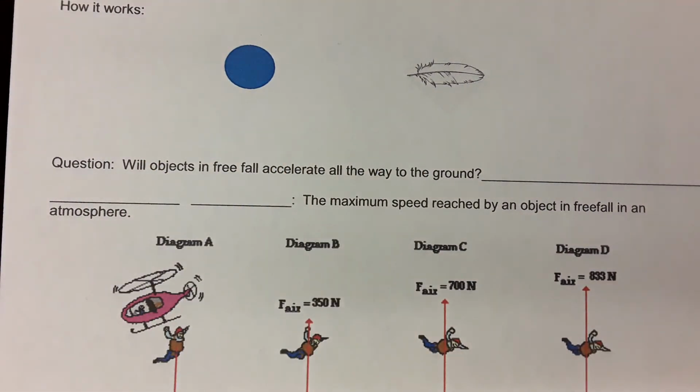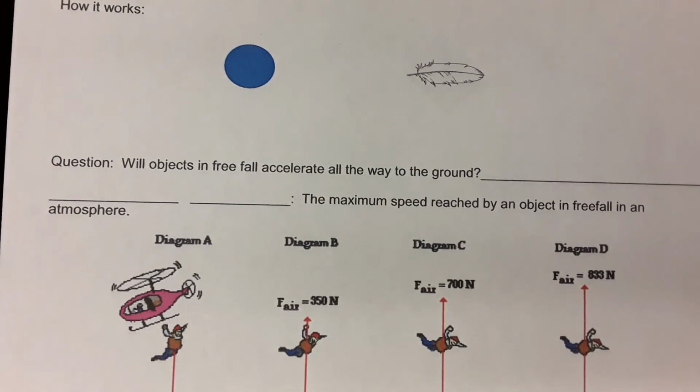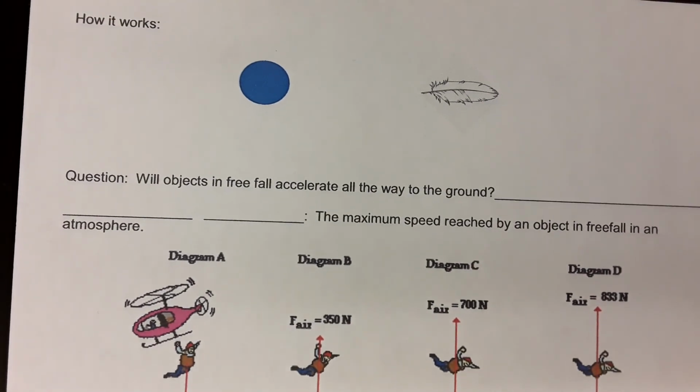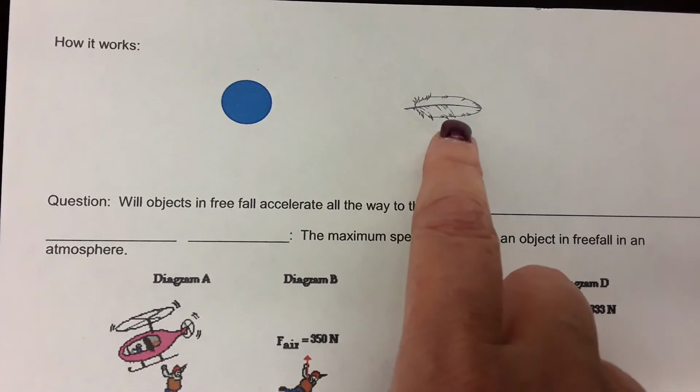So I want you to kind of digest this a little bit. Think about what we said. Tomorrow, we're going to look at how that works, okay? What forces are actually involved? How is Newton's second law involved in a marble falling versus a feather falling, okay?